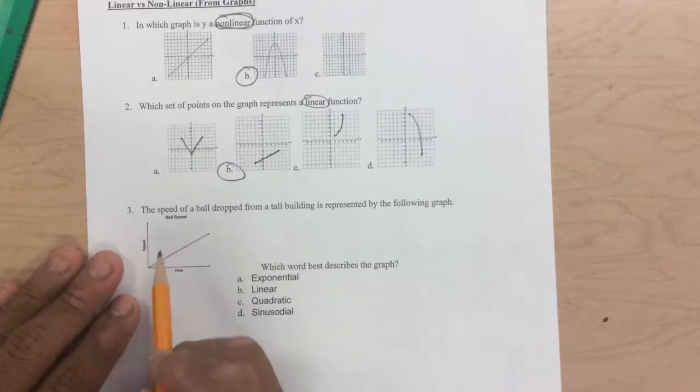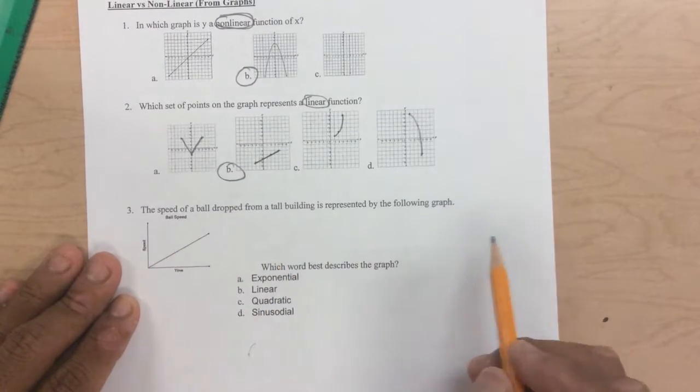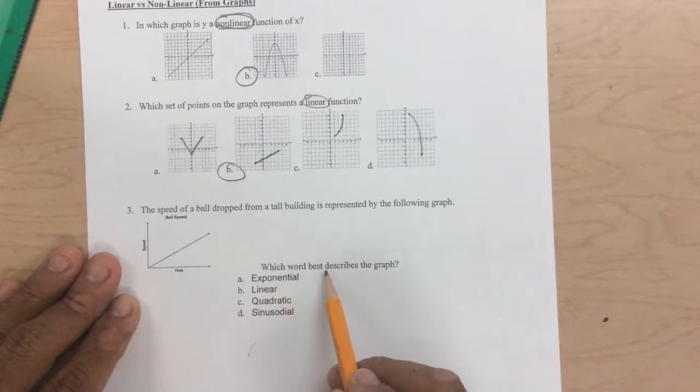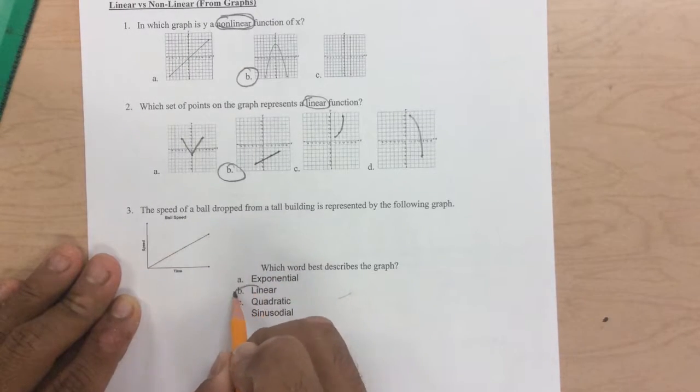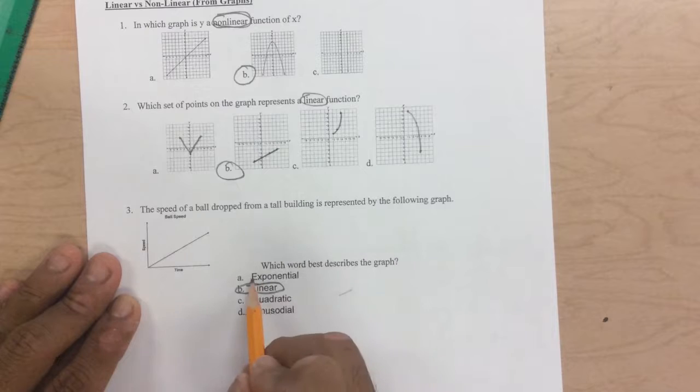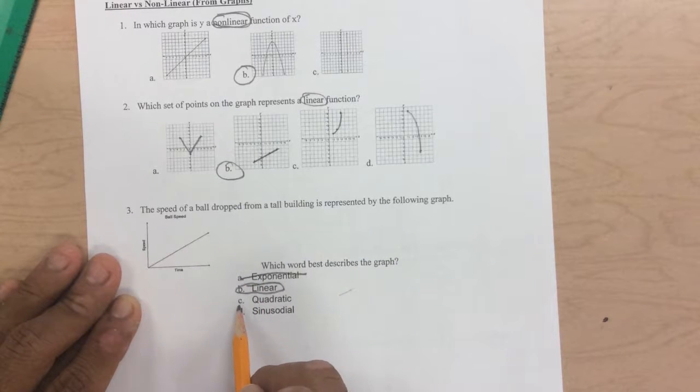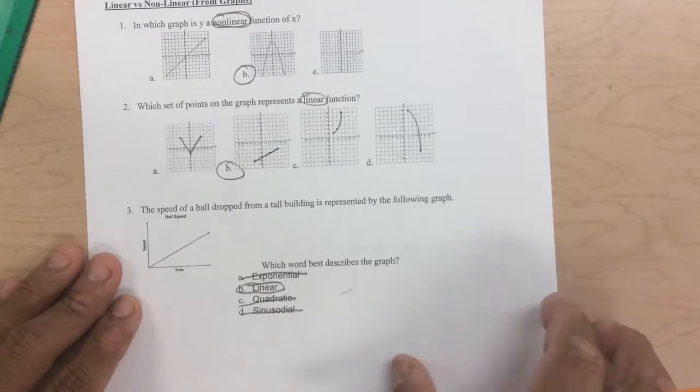Now, moving on. The speed of a ball dropped from a tall building is represented by the following graph. Which word best describes the graph? Well, of course, this is a straight line, so it's linear. And of course, we've never talked about exponential. We haven't talked about quadratic. And we haven't talked about sine. So the only logical answer up to this point will be letter B.